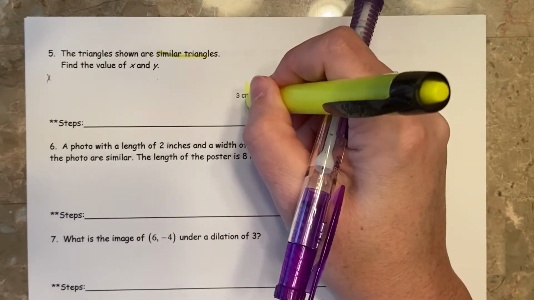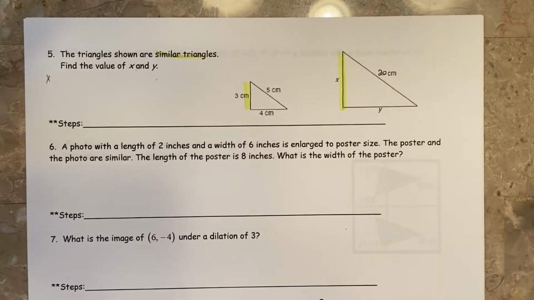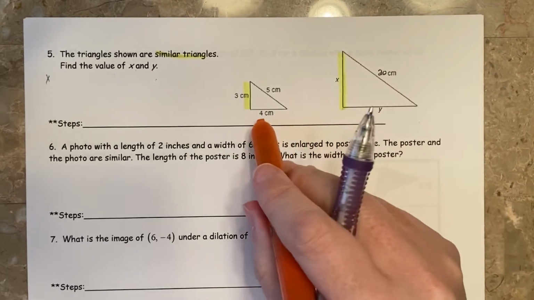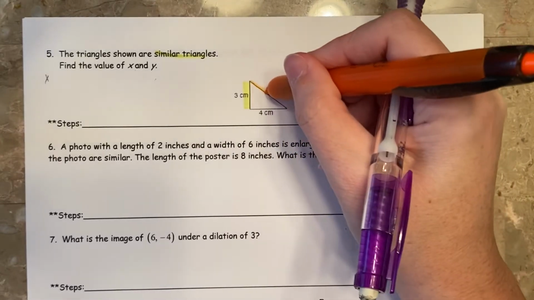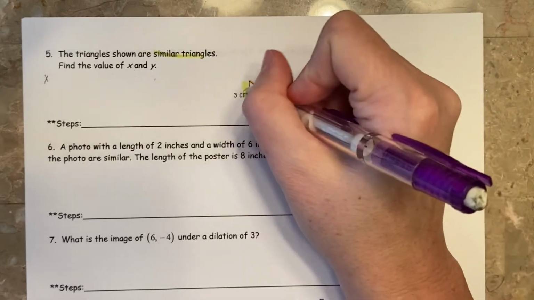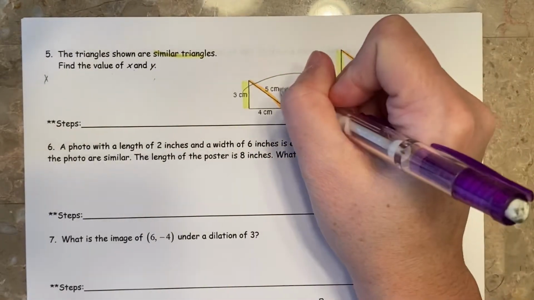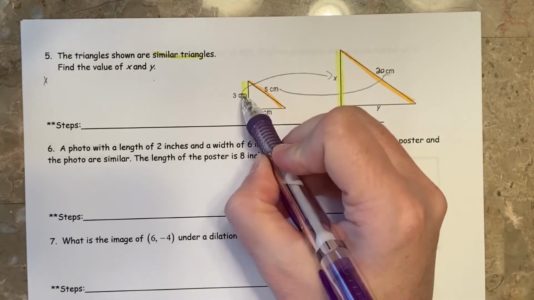I would say 3, which is the left side, matches with x. Then we need another side. I can't use the 4 on the y because it's another unknown. I need to find another set of sides where both of them are numbers. And there we go. So 3 matches with x and 5 matches with 20. So that's how you're setting up your proportions.